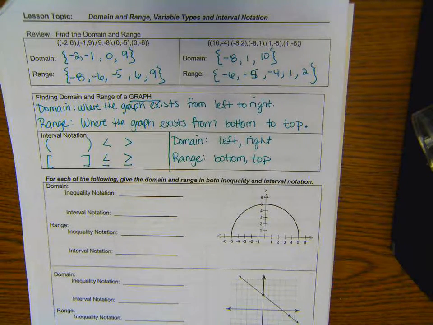So would you look at our first example? I'm going to show you both with inequality symbols and interval notation. You can do either on your homework tonight. Okay, so it looks like a semicircle. Agreed? Okay, so let's look left to right at the graph, x values now.